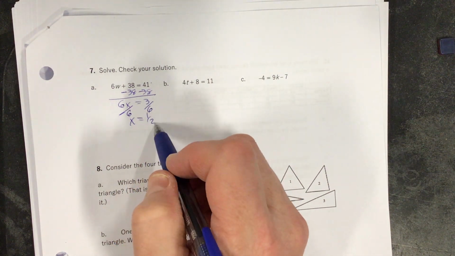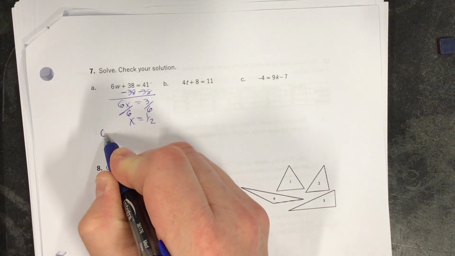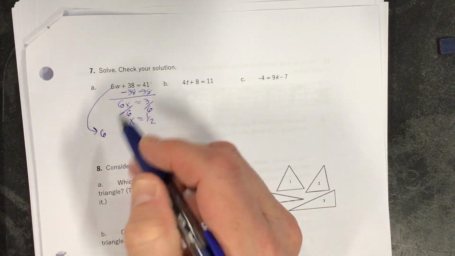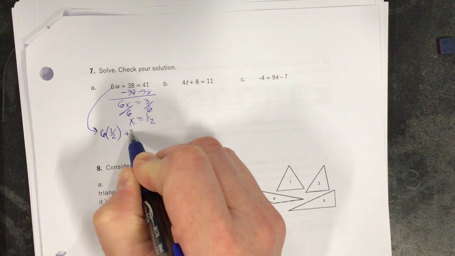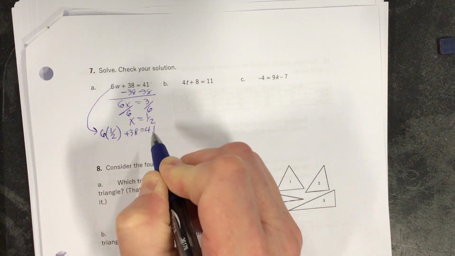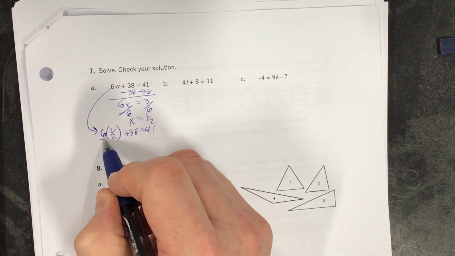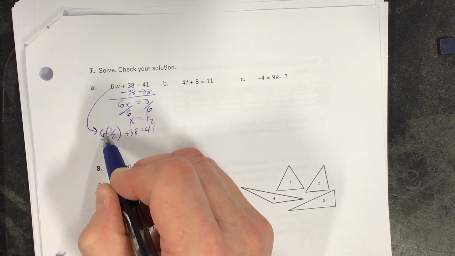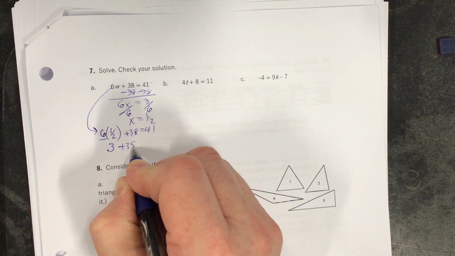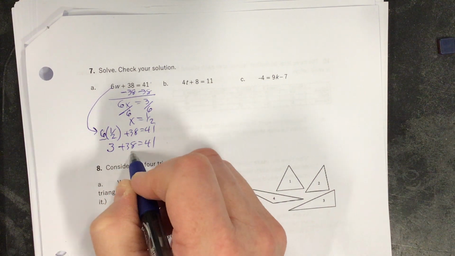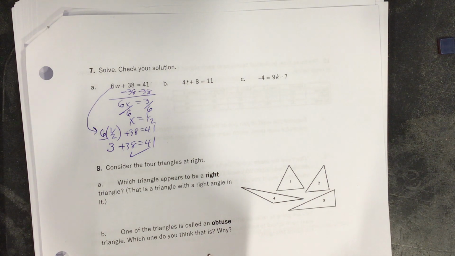Does 1/2 really work? Let's check. If I put 1/2 in the original equation, which is right there, 6 times 1/2 for w plus 38 equals 41. Well, what's 1/2 times 6? 1/2 times 6 is 3. 3 plus 38 equals 41. Yep, that's true. Very good.